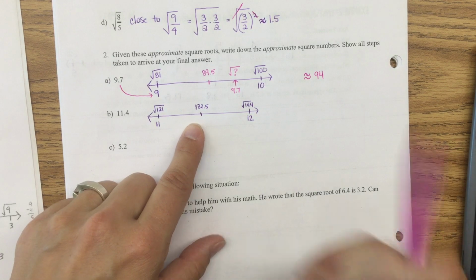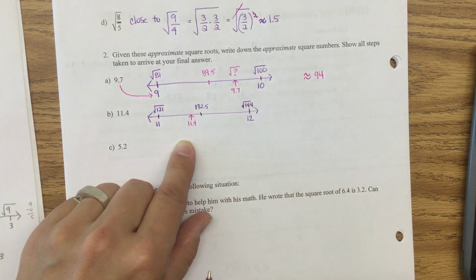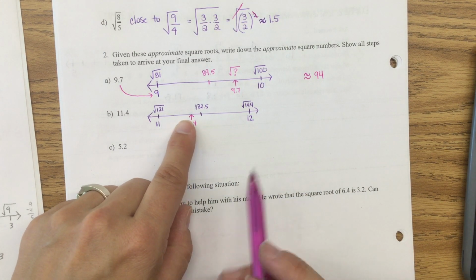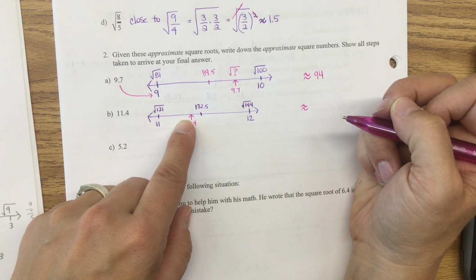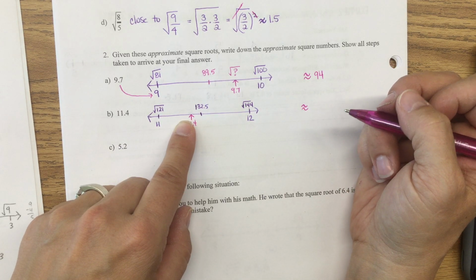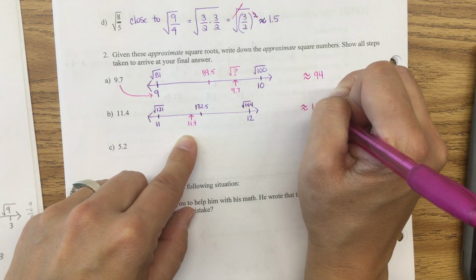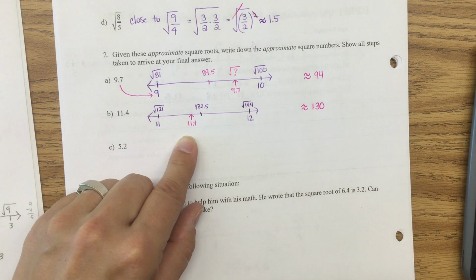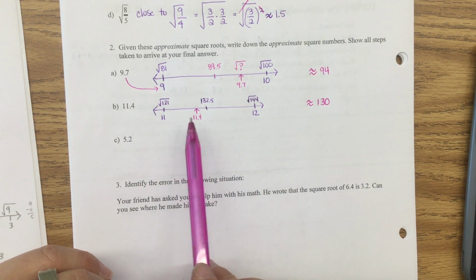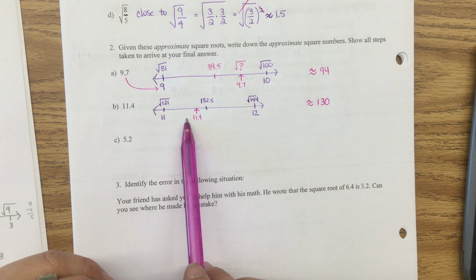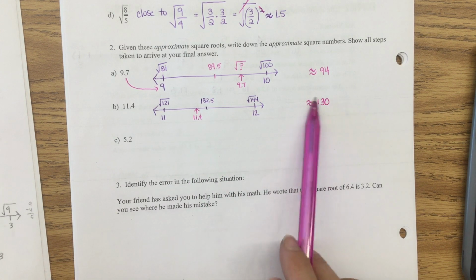I'm looking for 11.4, so that fits around there, which could make this approximately 130. Something around 130, 131, 129.5, something like that. Close by.